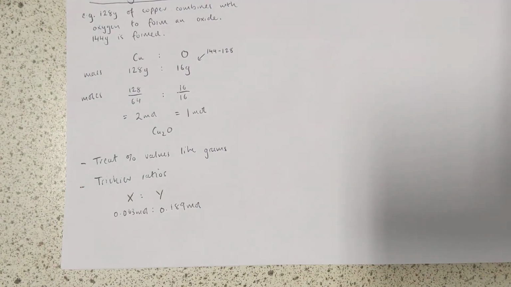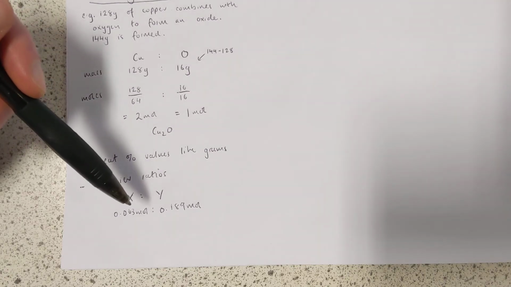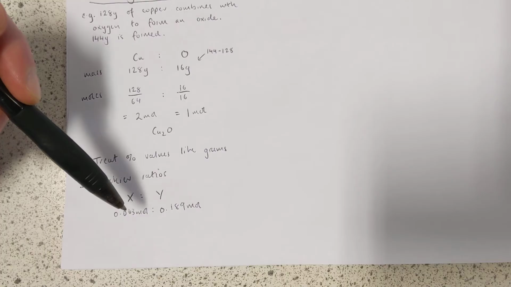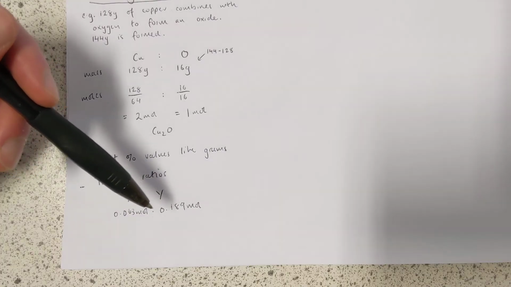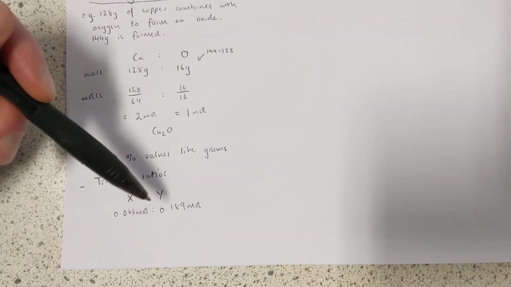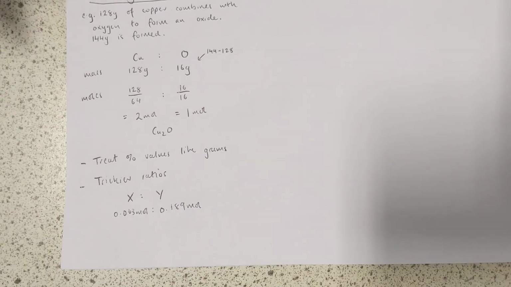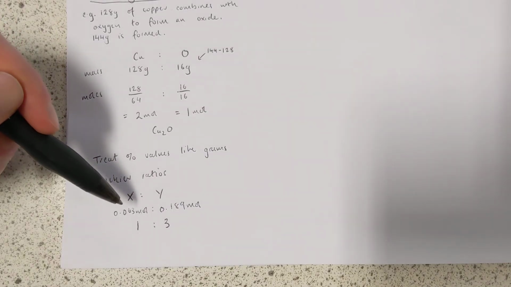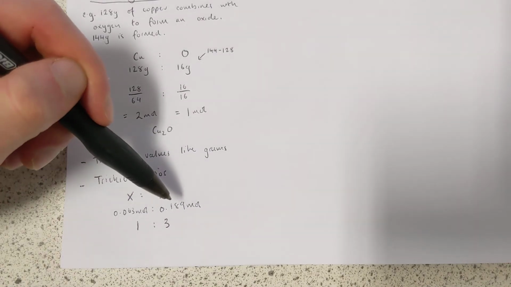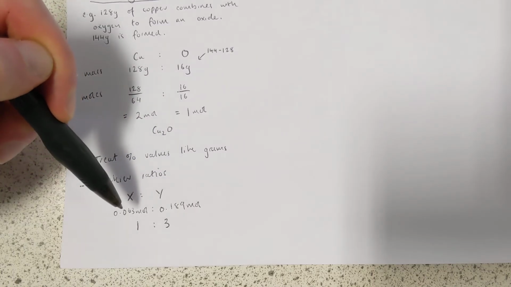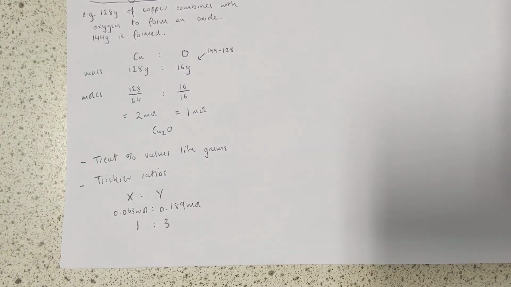It's quite hard to see directly what this ratio would be as a whole number. The strategy we can use with our calculator is if we spot which one of these numbers is the smallest number, in this case the 0.063, and we divide both of these numbers by that smaller number, that should give us a whole number ratio. So 0.063 divided by itself will just give you 1, and 0.189 divided by the smaller number, the 0.063, gives you a whole number of 3.